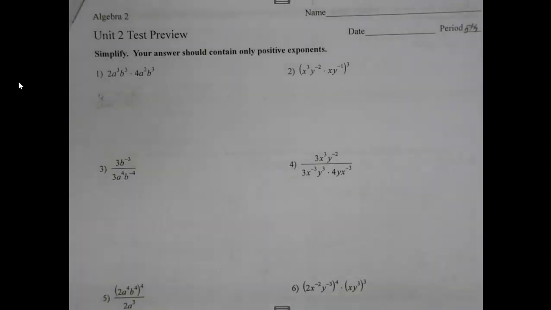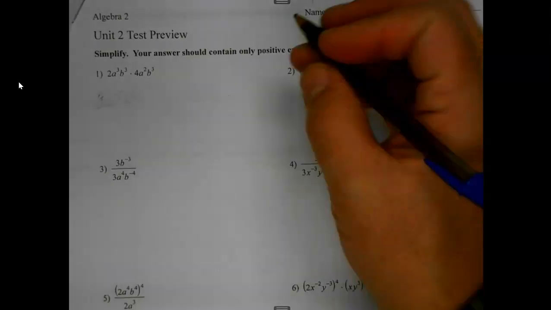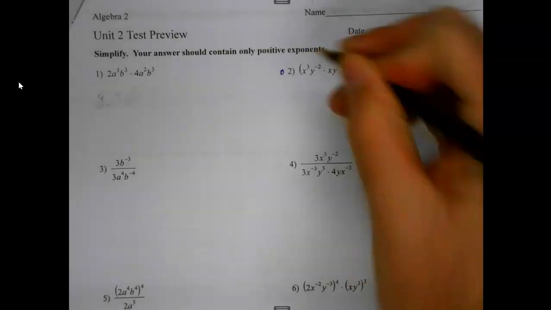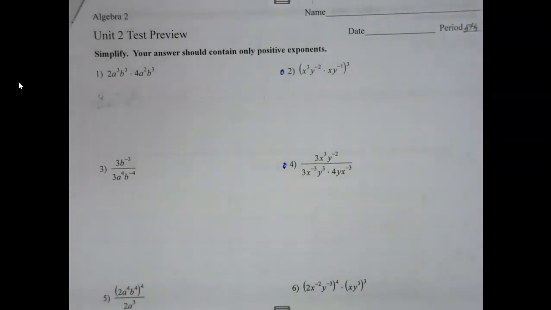Okay, first part, we're all exponents. This seems like forever ago, but it's not. So simplify. Your answer should only contain positive exponents. What I'm going to do is I'm going to deal with 2 and 4. I'm not going to go crazy with these. But I do want you to kind of be able to feel out some of the things that we've got to do. So when we're trying to find exponents, it's right in the front of your note packet.